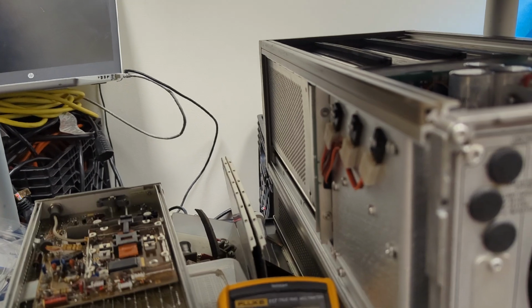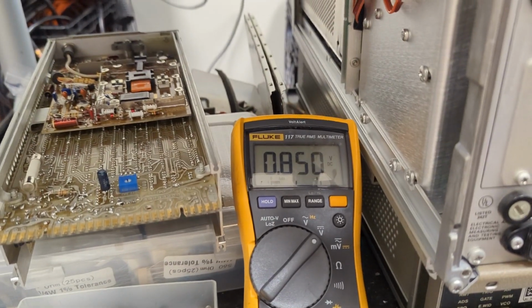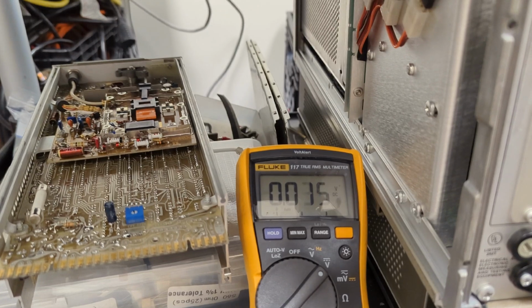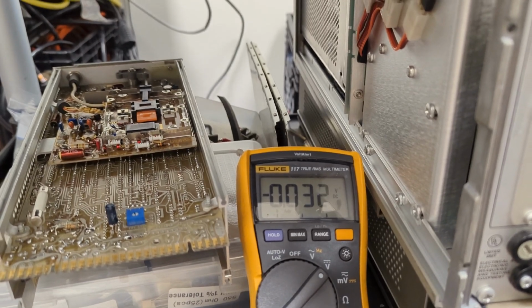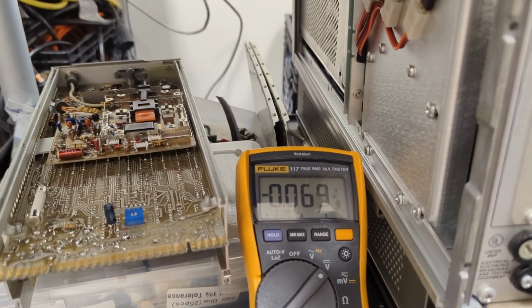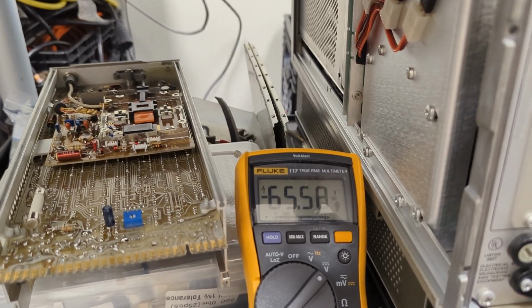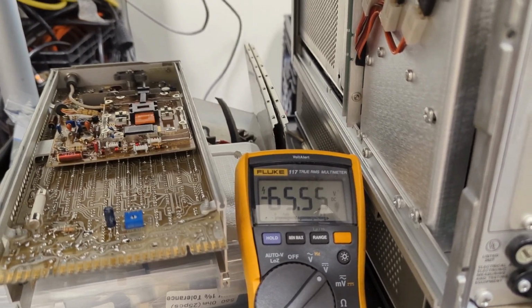So that's the 100 volt, 15, minus 12.6, and minus 100.